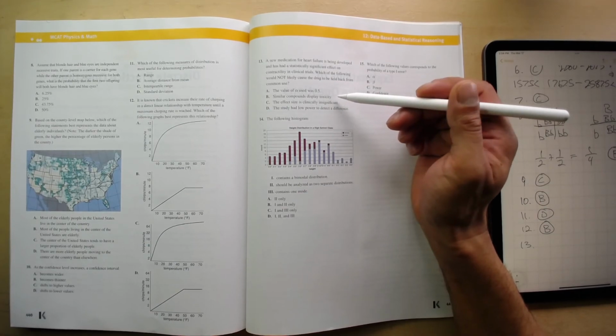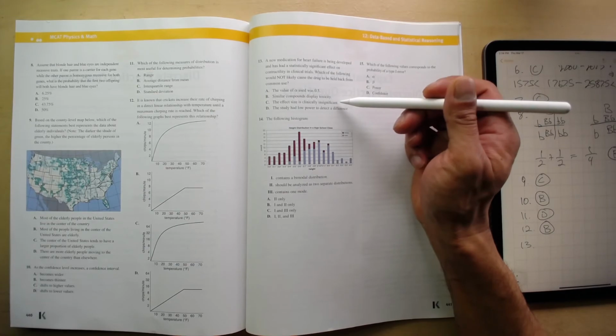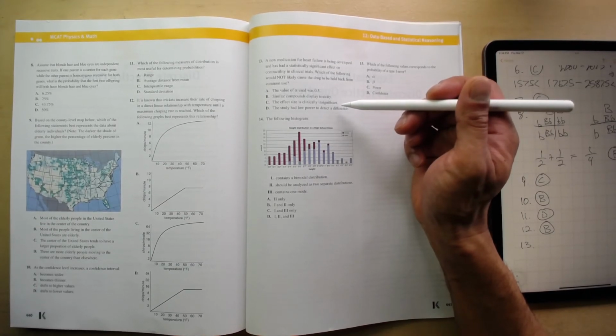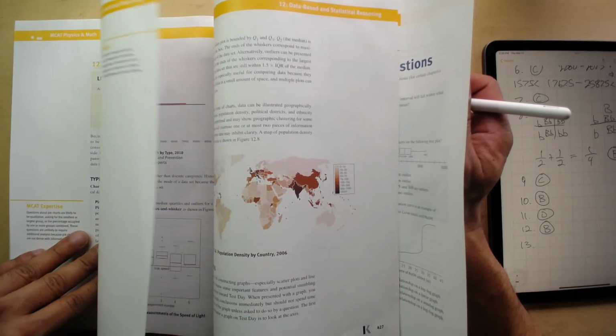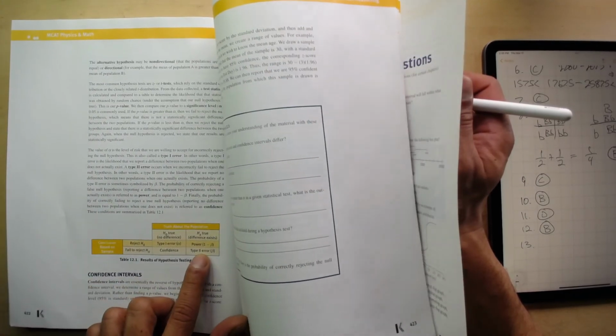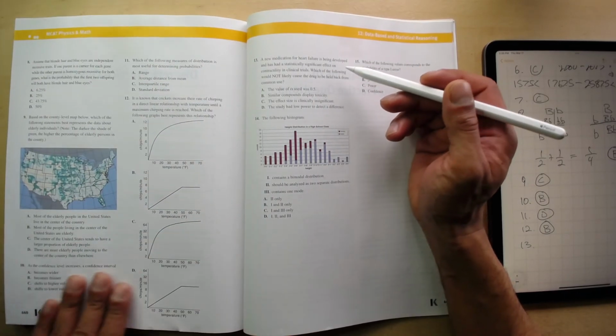Similar compounds display toxicity. The effect size is clinically insignificant. The study had low power to detect a difference. Do we want power or we don't want power? We want power, right? Power, yeah, we want power. So what will prevent it?